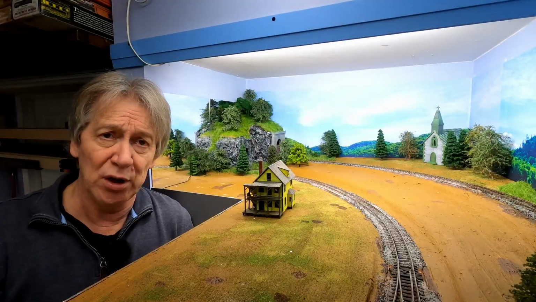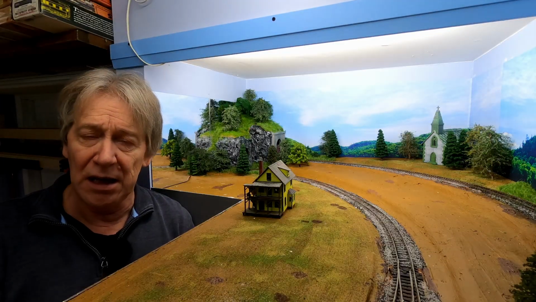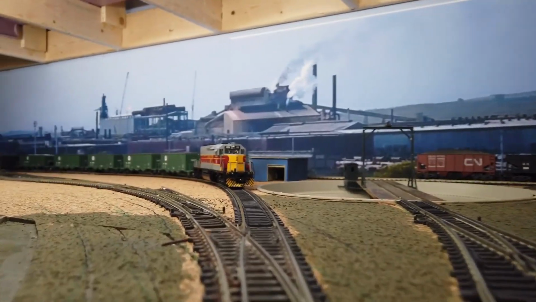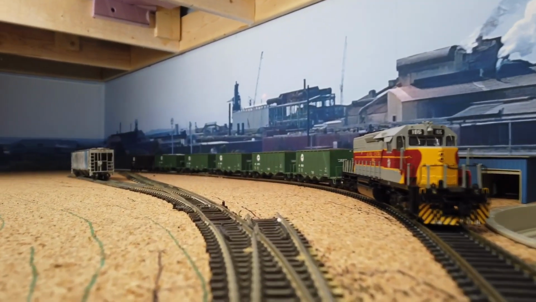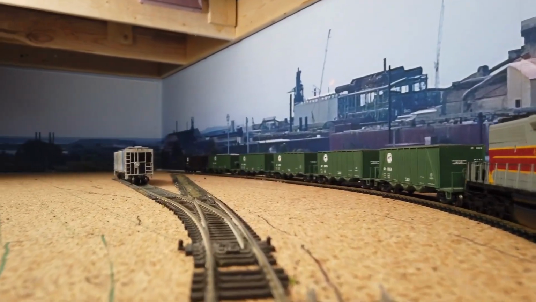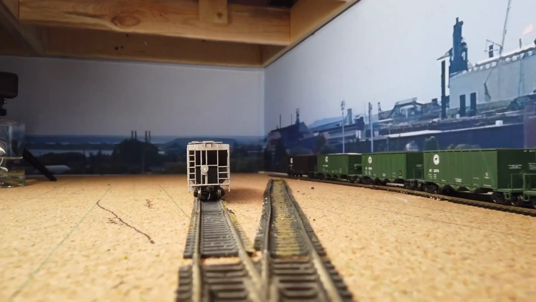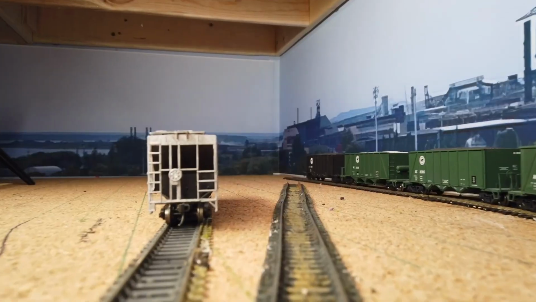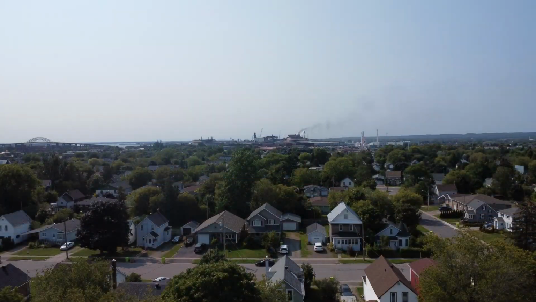And in the deck below here, which is going to be my steel mill scene, I have also put in 12 feet of backdrop, wraps along the 8 feet of wall this way, 3 feet this way, and a foot this way. And that is actually a shot I took of Algoma Steel when I was visiting my daughter up in Sault Ste. Marie. I took it with a drone when I was flying above her house.